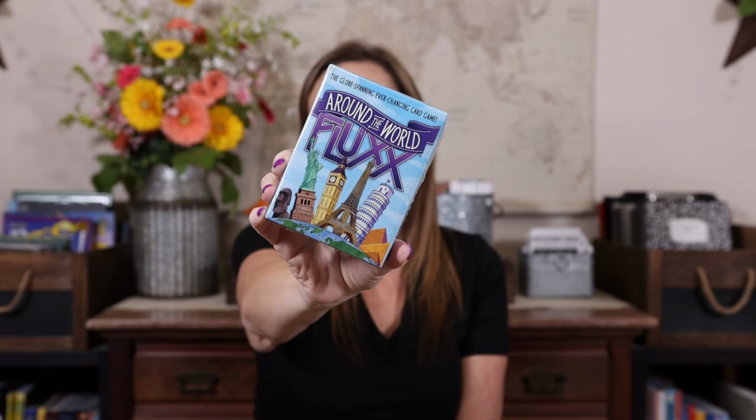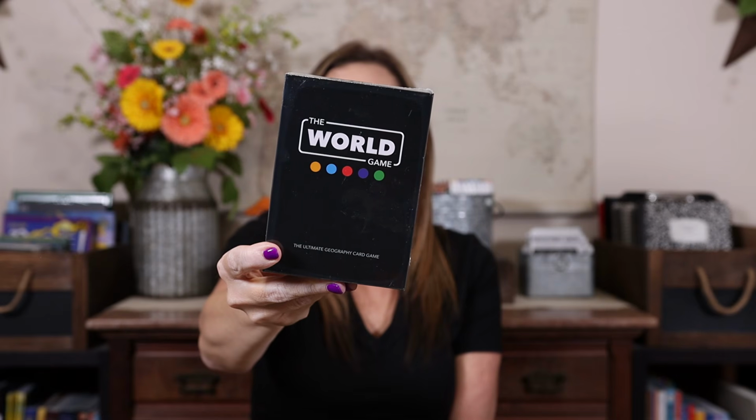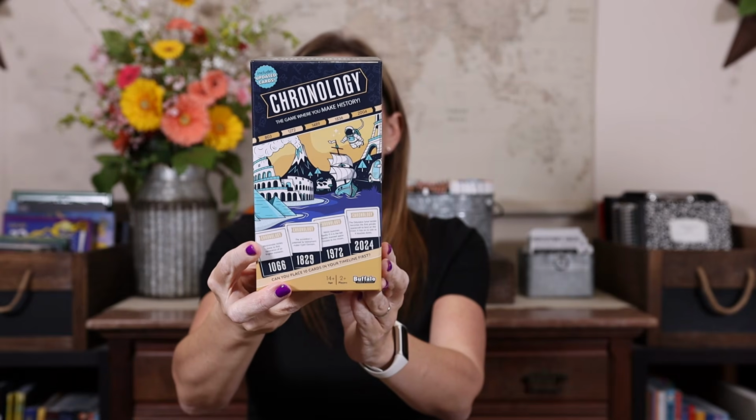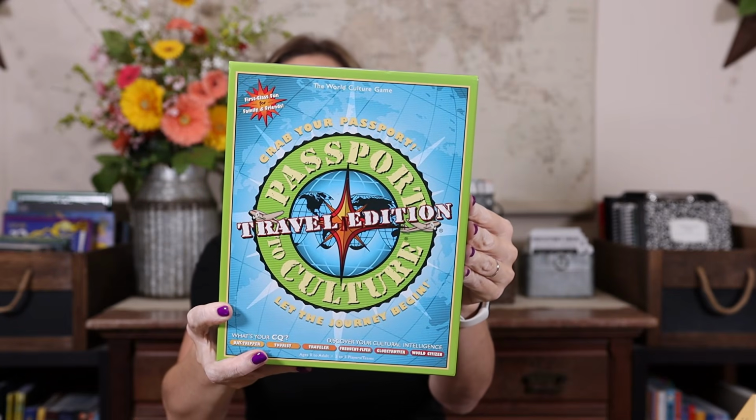And then I also have Around the World Flux. Timeline Twist. The World Game. Flag Frenzy. Chronology. This is A Passport to Culture, the travel edition.